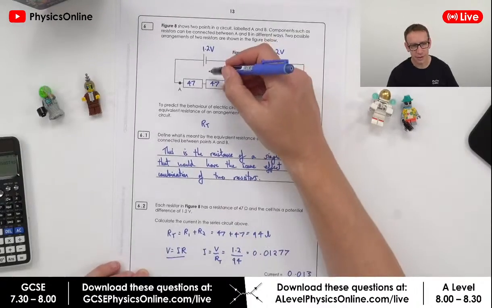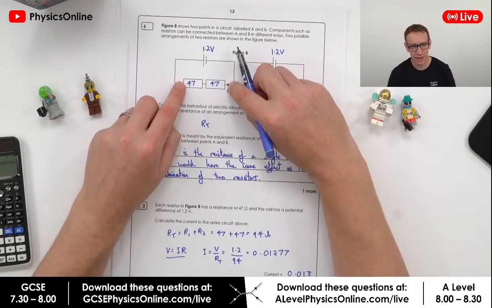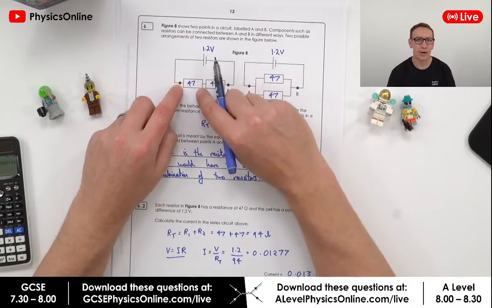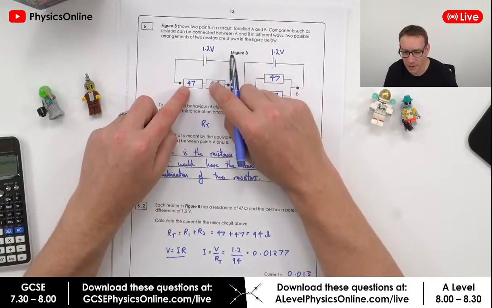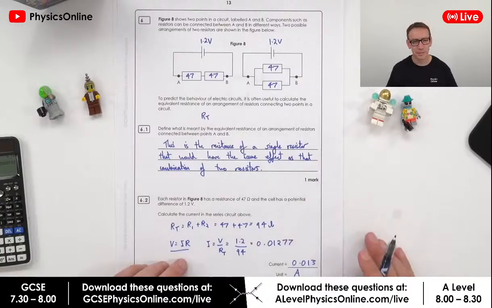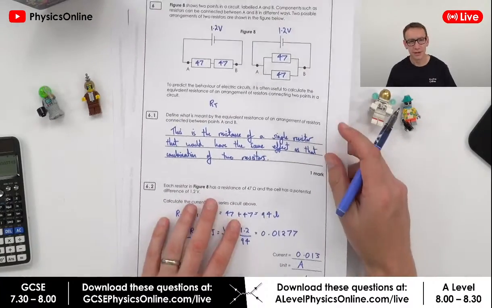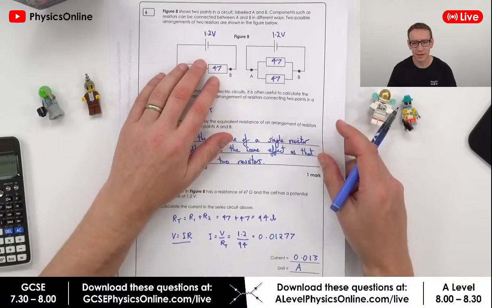We basically know the potential difference across these two things here, and if we know the potential difference across them and their total combined resistance, we can work out the current through that. So that first question isn't actually too bad. It's just looking at the arrangement of these components in that circuit.